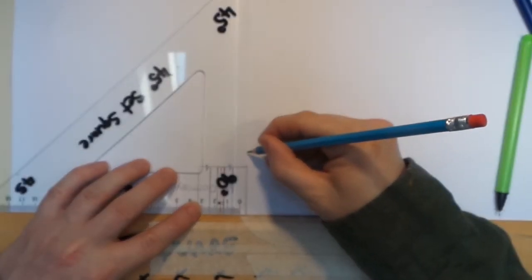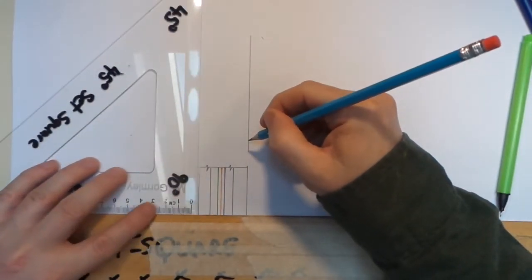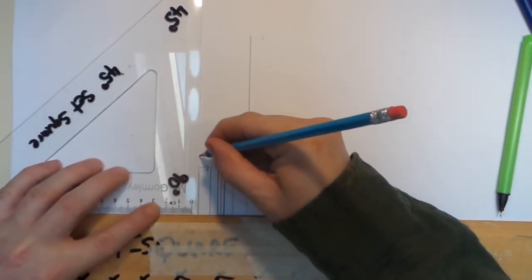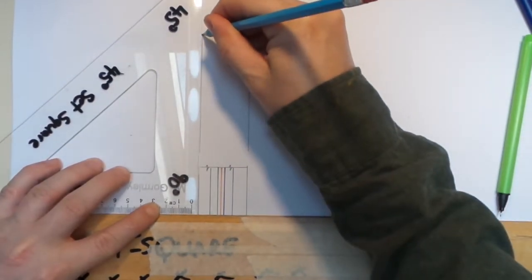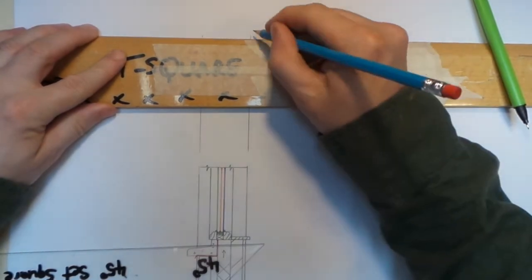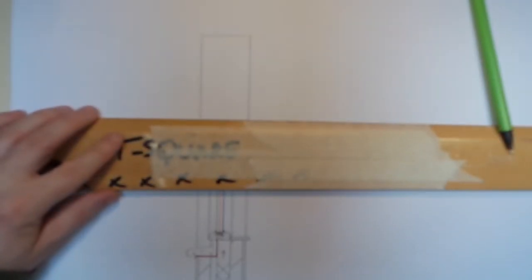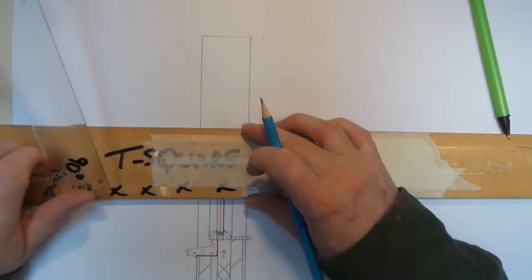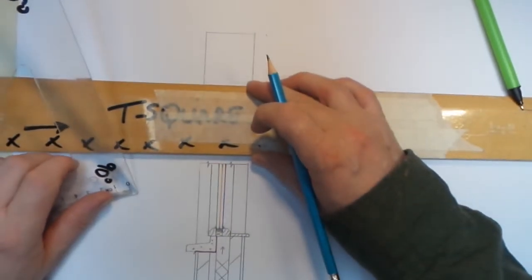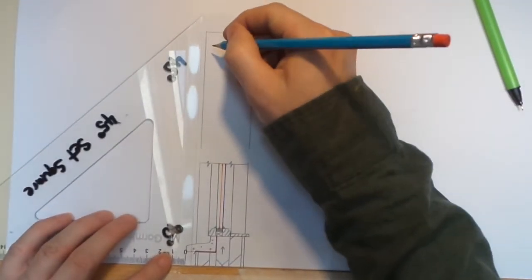Okay, the next thing we're going to do is the head detail. So we're going to draw our lines up from the sides, our external and internal render. We're going to cut off at the top, the head of the window. And then we are going to take our line.